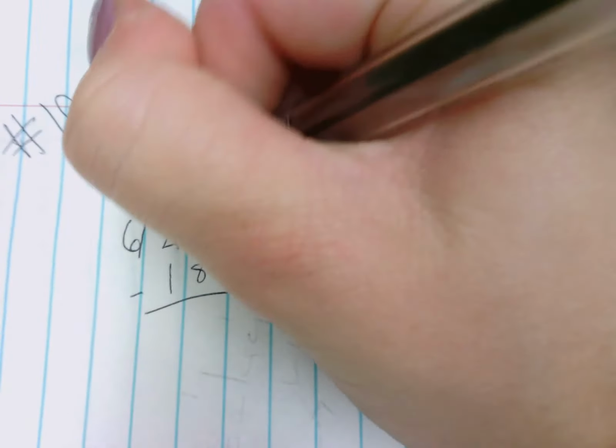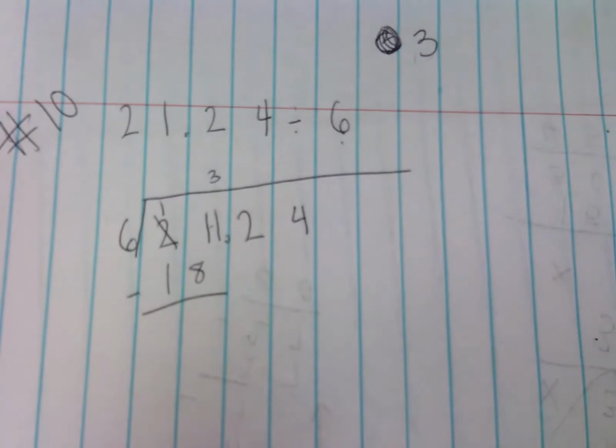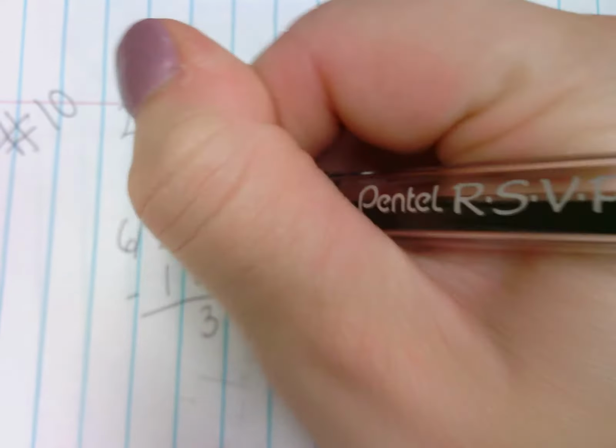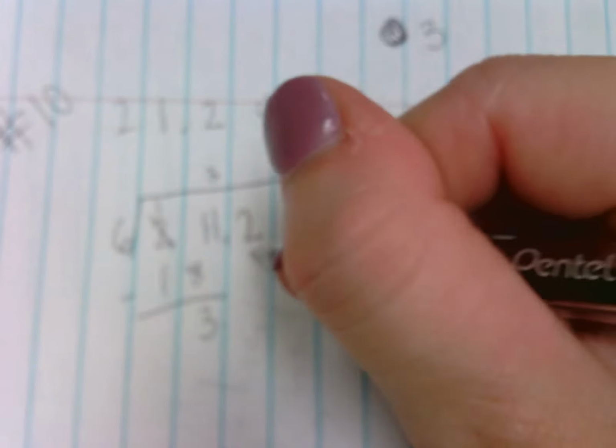This needs to be a 1. This needs to turn into an 11. 11 minus 8 equals 3. 1 minus 1 equals 0. So now I bring down this 2. This is 32. Now I need to see if 6 will go into 32 evenly.